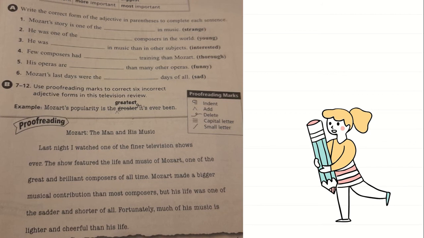Now, use proofreading marks to correct six incorrect adjective forms in this television review. Pay attention, identify the adjectives, and identify the clue in the sentence. Mozart, the man and his music. Last night, I watched one of the finer television shows ever. We have two clues, "the" and "ever". And the adjective is finer. It's incorrect. Write the correct form.